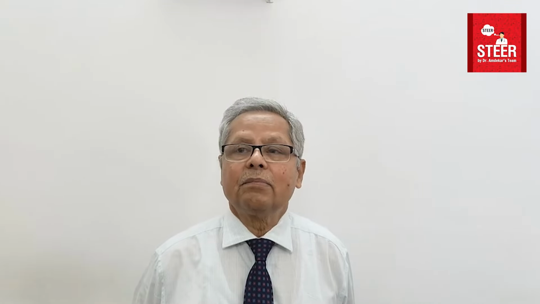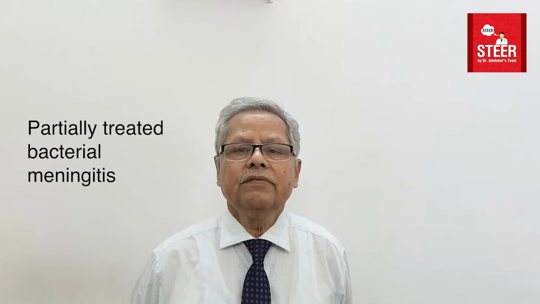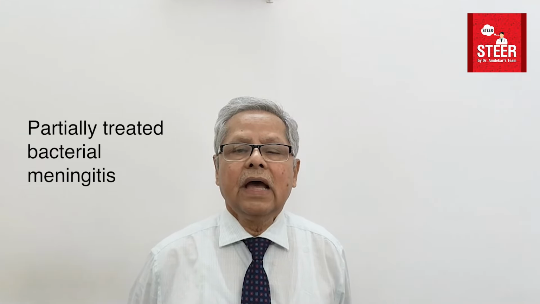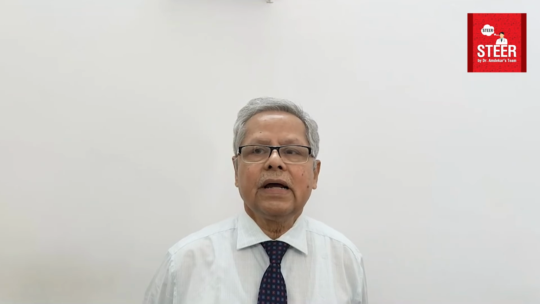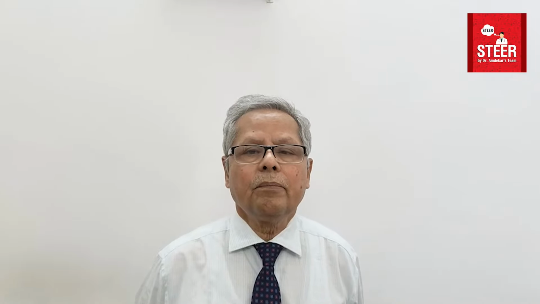So this is what is outside our routine cell, protein and sugar which we have known for so many days. We will now consider a little more about bacterial meningitis. Often we may have a situation where the patient has come to you after having taken some treatment, and therefore partially treated bacterial meningitis may produce some problem, not really very many. But if he has had significant treatment outside, then the cells may go down a little bit.